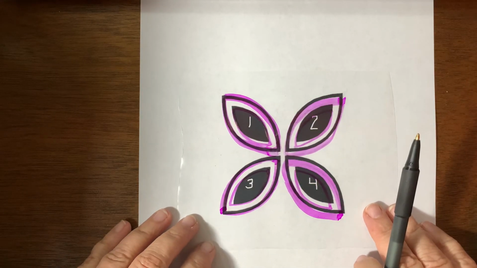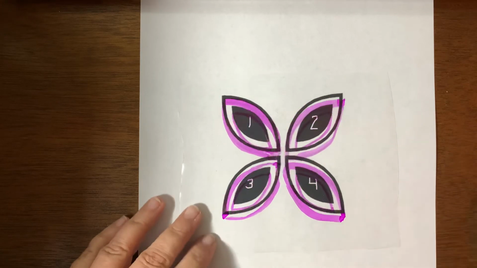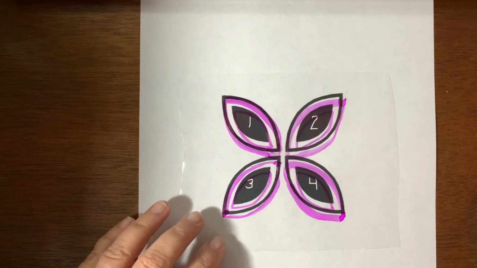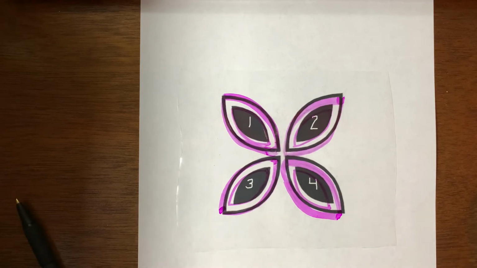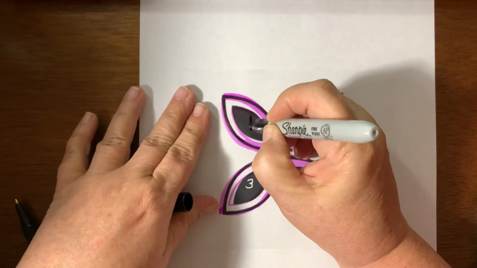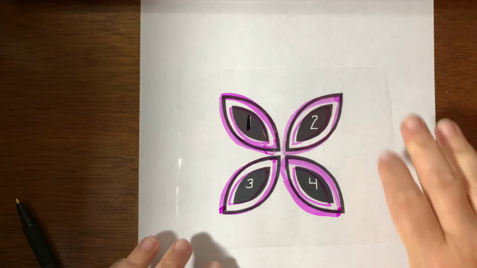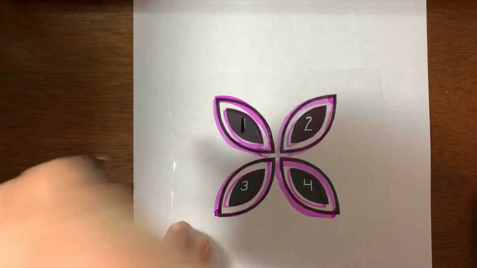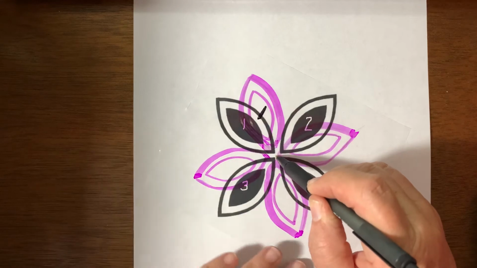I put the 1, 2, 3, 4 in there so that we could tell the difference. This is 1. All right, so as I rotate this around the center, here it is.